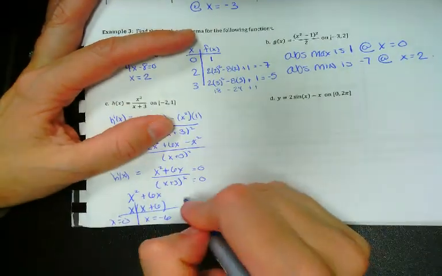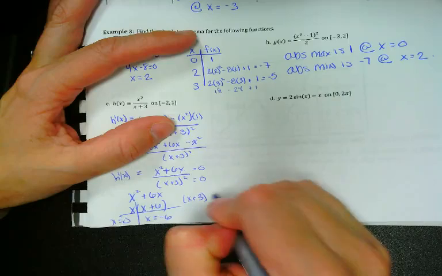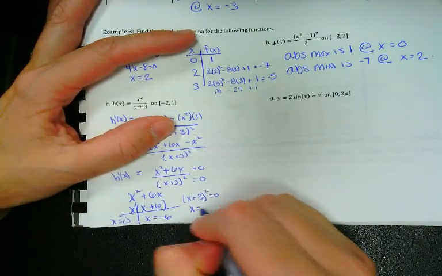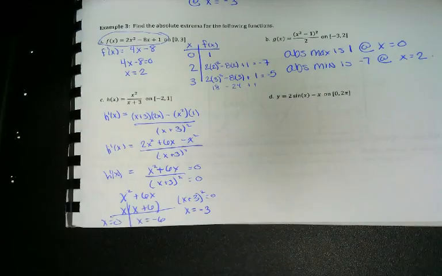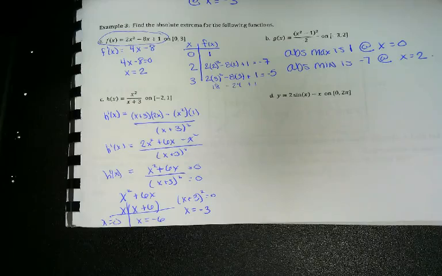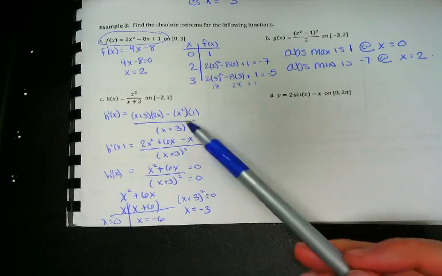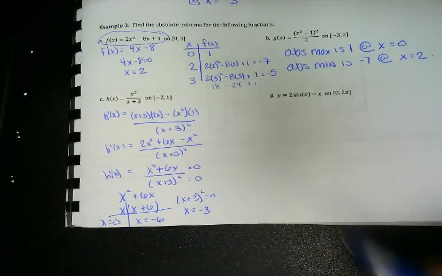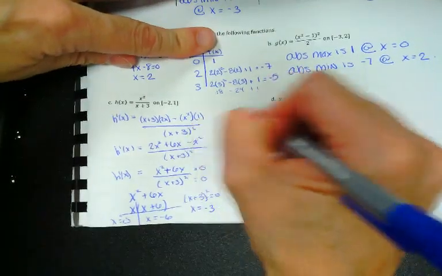And then I'm going to set the bottom equal to 0, because that is when the fraction is undefined. Square root both sides, and I get x equals negative 3. So again, quotient rule for my derivative, set the top and bottom equal to 0 when you have a fraction, and solve for x. Now we're going to go back to the table of values because this is an absolute.